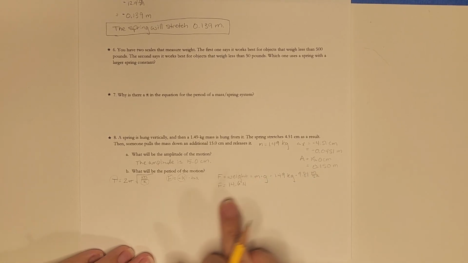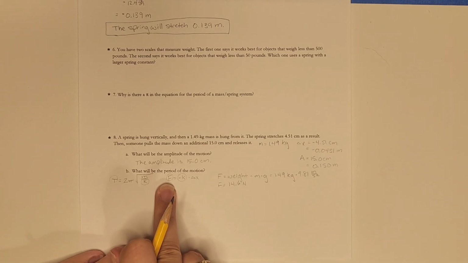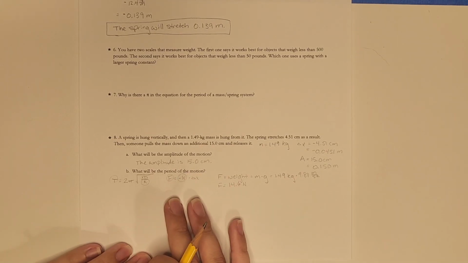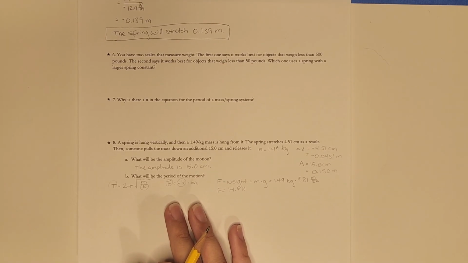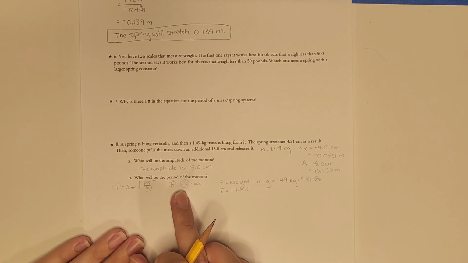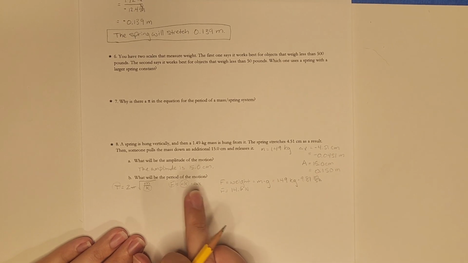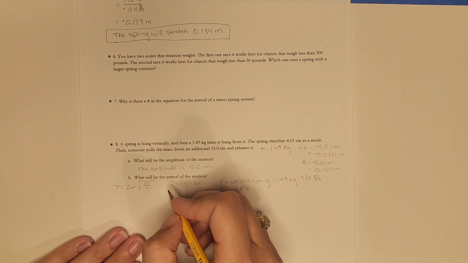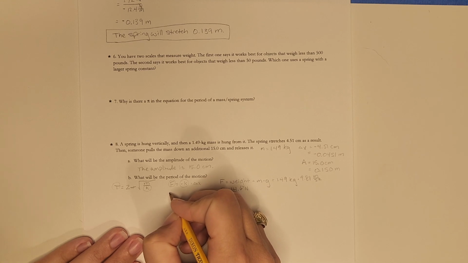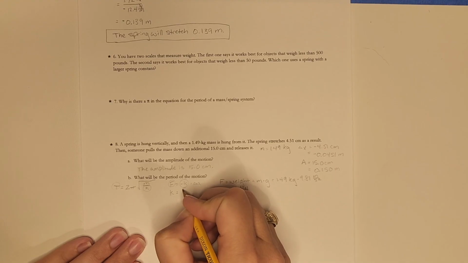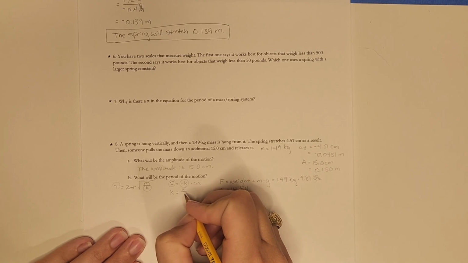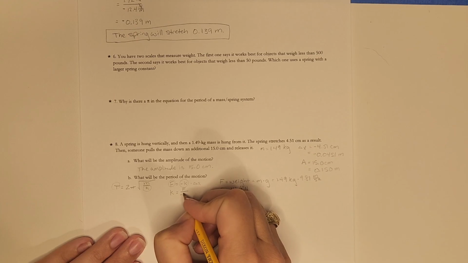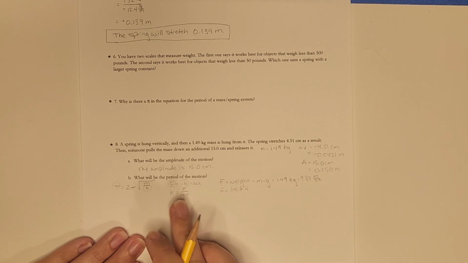So now that we have that, we can plug that into here. I'm first going to move things around just like I did before, except this time I'm solving for the force constant or the spring constant rather than the displacement. And so I'm going to get that my spring constant equals the force divided by negative delta x. I just took this negative and put it with the delta x.